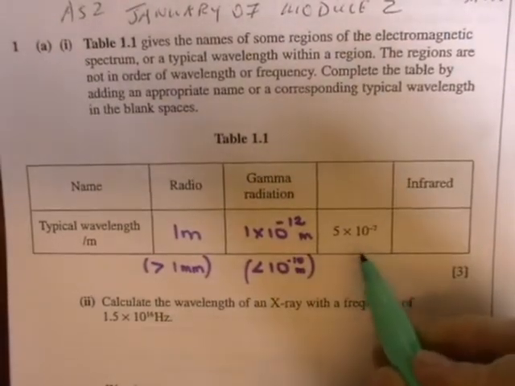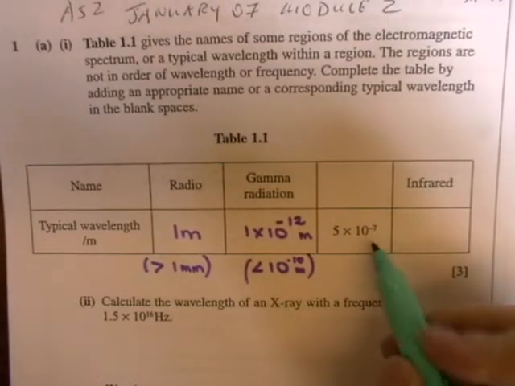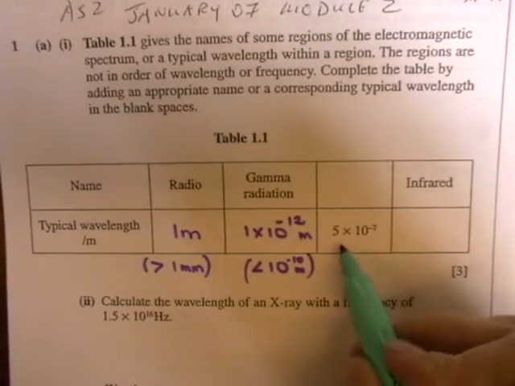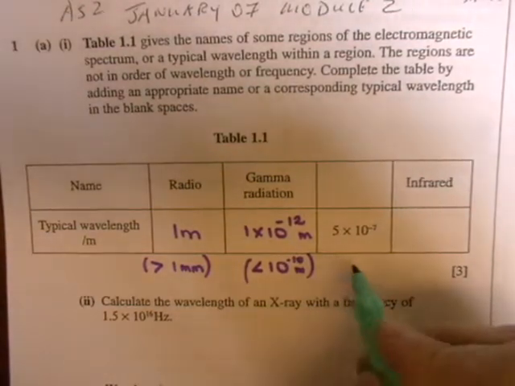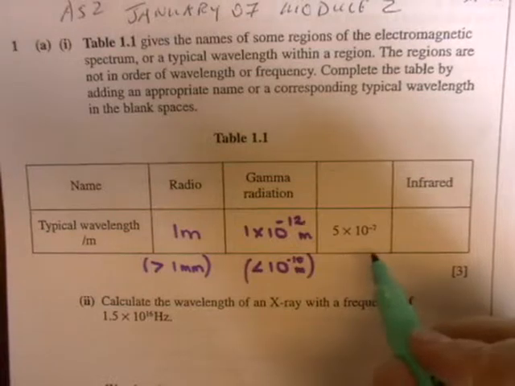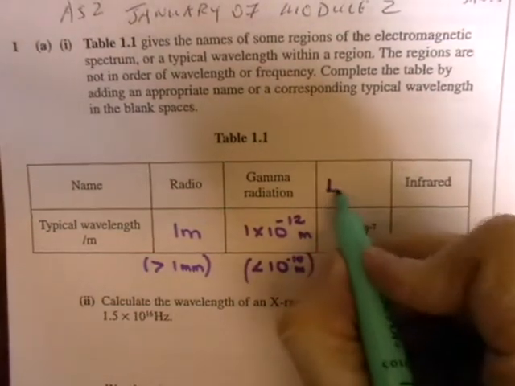Now the next one is 5 by 10 to the minus 7. And if you rewrote that in terms of nanometers, that's actually 500 nanometers. And then that should remind you that light is 400 to 700 nanometers. So this one is light.